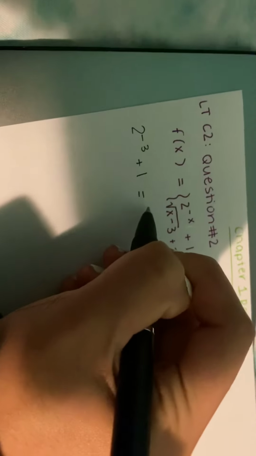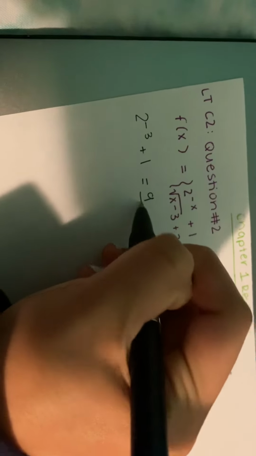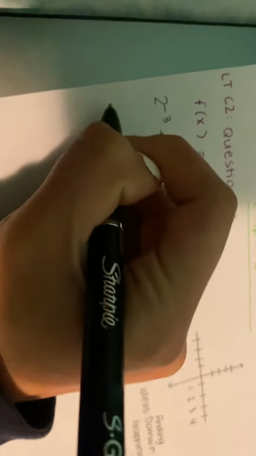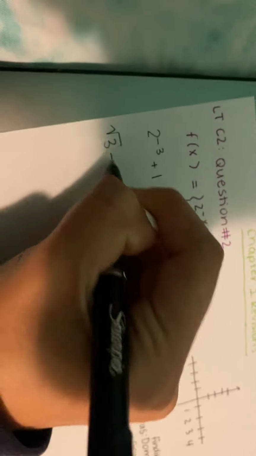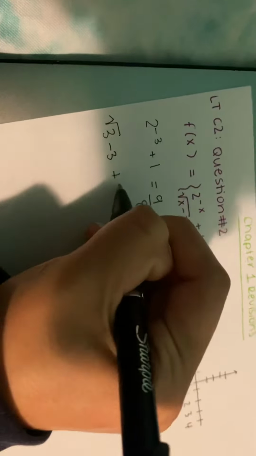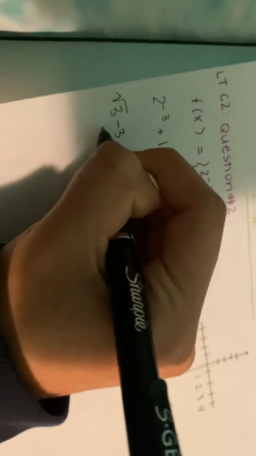So basically you're going to plug in 3 wherever you see x. So it would be 2 to the power of negative 3 plus 1, which equals 9 over 8. And then you would do square root of 3 minus 3 plus 2. Square root of 3 minus 3 is 0, so 0 plus 2 equals 2.